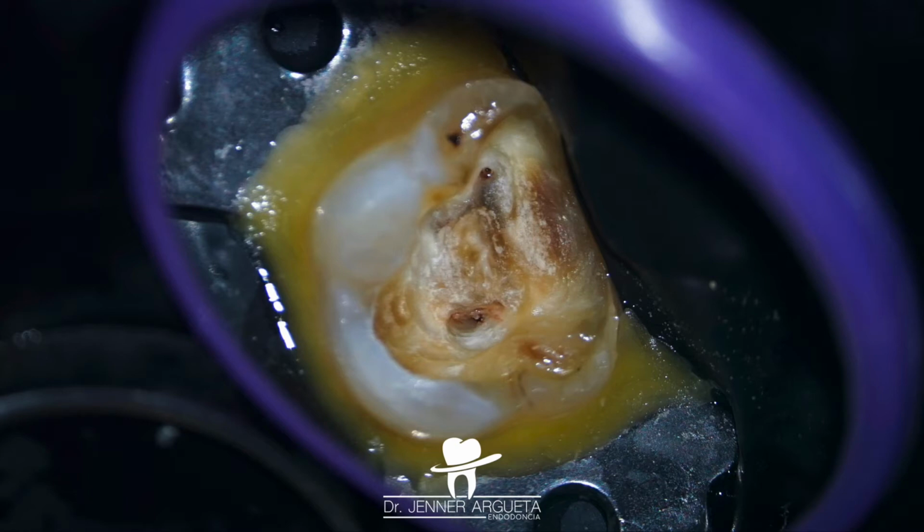It's important to analyze all the colors and all the calcifications that we can see at the pulp chamber, and as you can see we have here this dark area that corresponds to the floor of the pulp chamber. This yellowish area corresponds to the calcification of the tertiary dentin that was formed at the pulp chamber due to the external stimuli that was affecting the tooth for a long time.